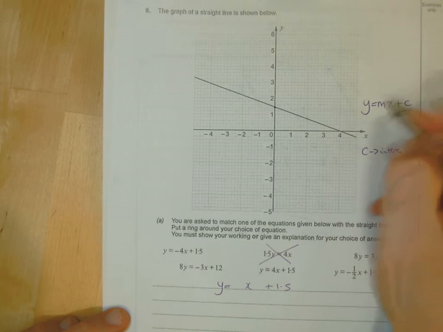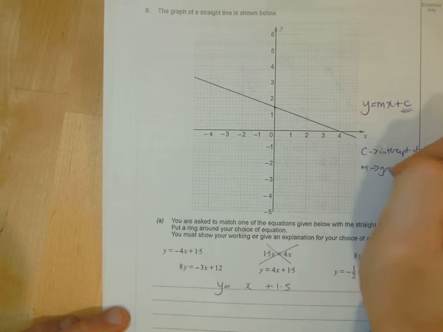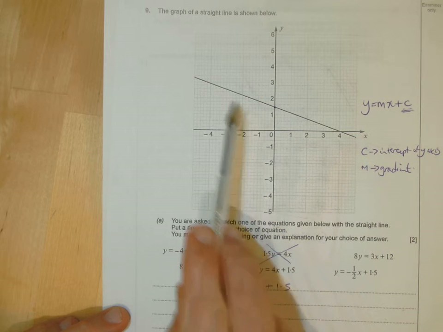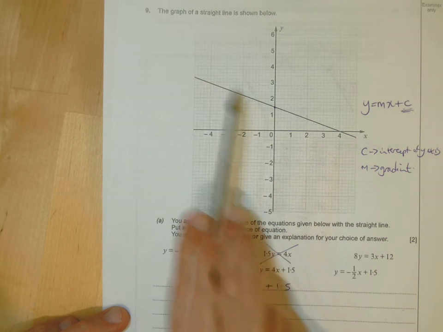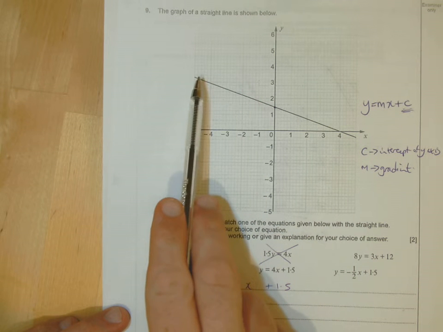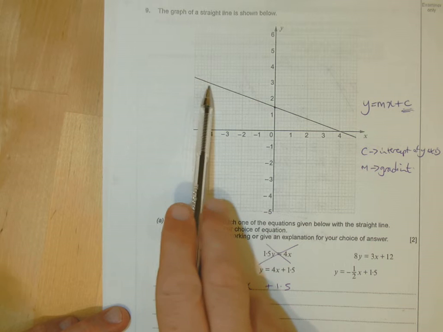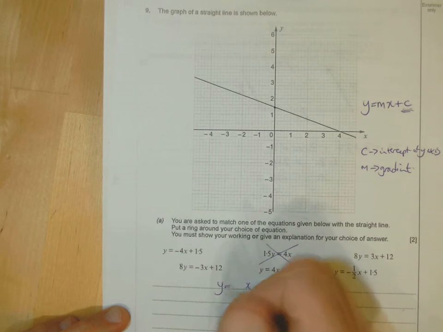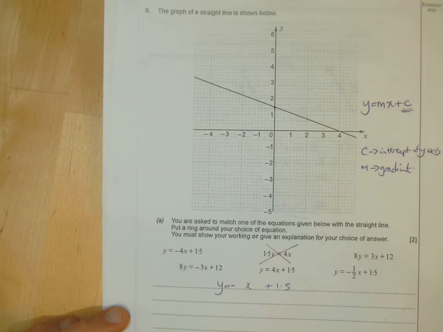Now, to get m, the gradient. The first thing you need to notice here is that the gradient is going to be negative, because it's sloping downwards when you go from left to right, and we should always look at things from left to right, in most cases anyway. It's going downwards. So it's a negative gradient, so we can put a minus there.